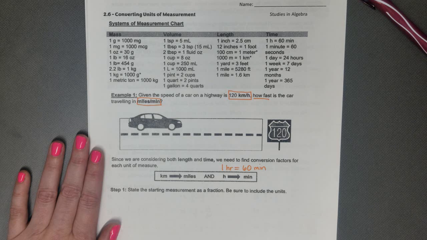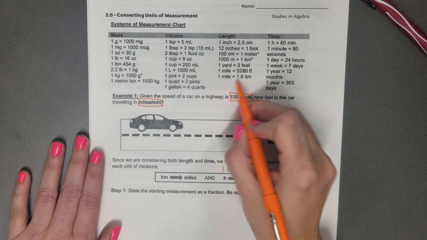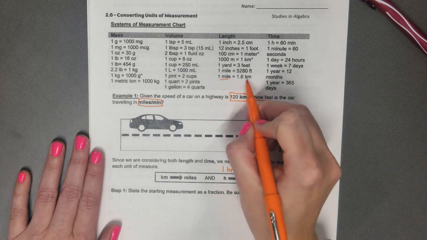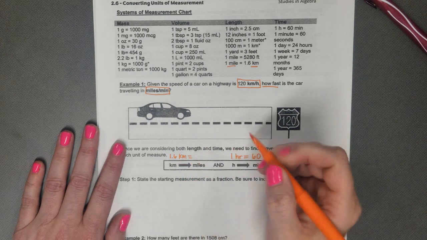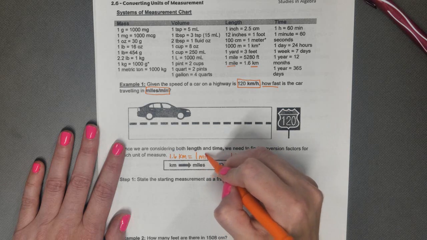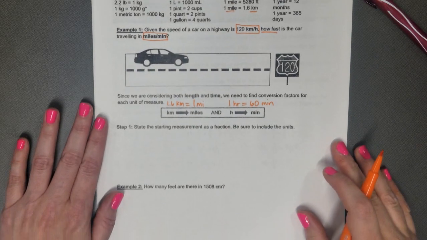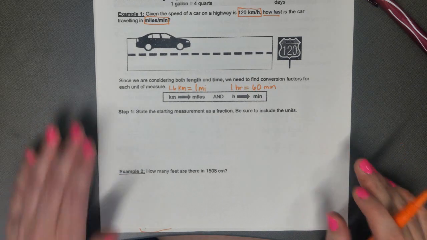What does it say? Or where is it in the chart? It's right here. See how it's 1 mile, the kilometers? So 1.6 kilometers is equal to 1 mile. So those are the conversions that we're going to use.